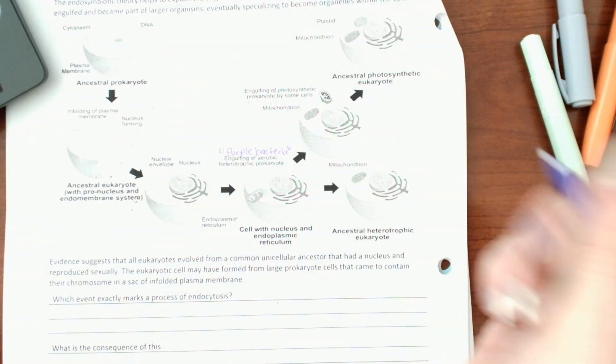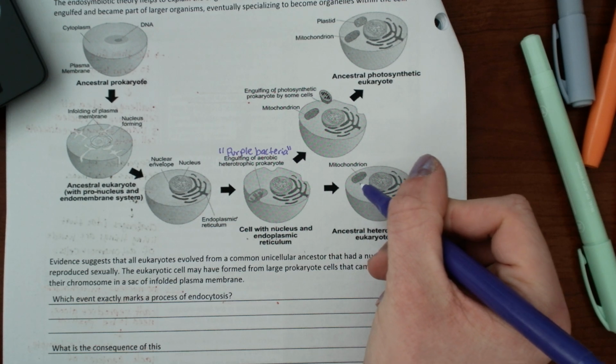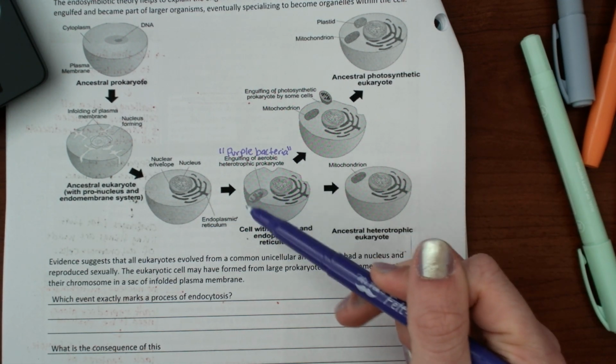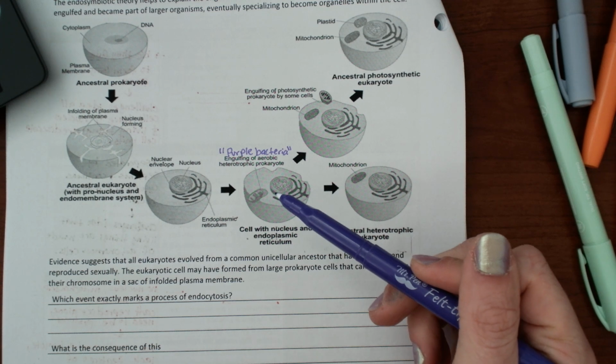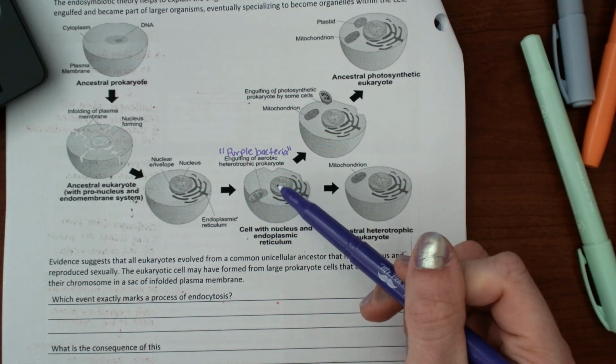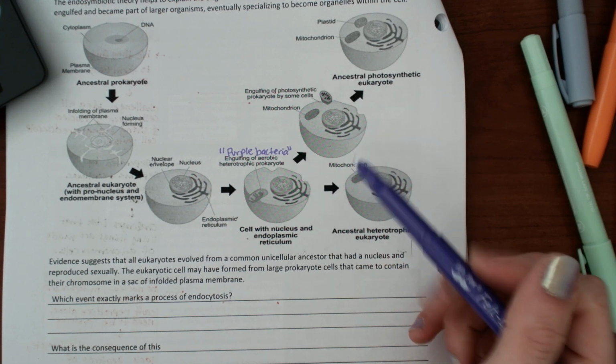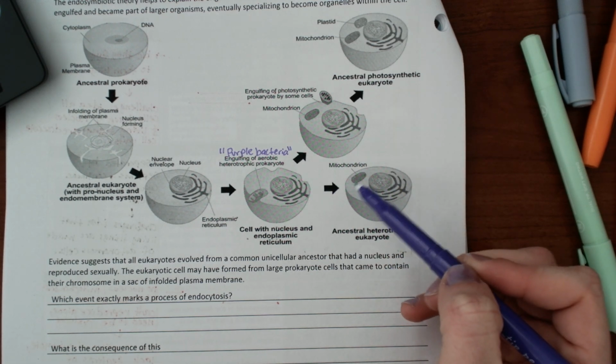Later to be known as a mitochondria. Crazy. And so we have it get engulfed. It gets endocytosis. I don't know what the past tense of that is. And it kind of becomes one with the team, because what it does is aerobic respiration.